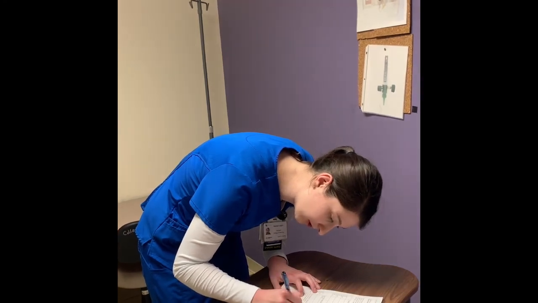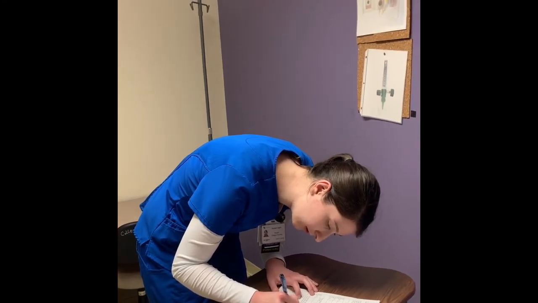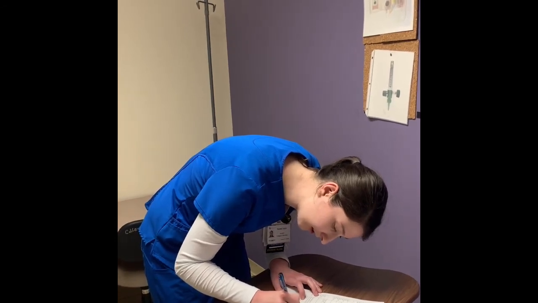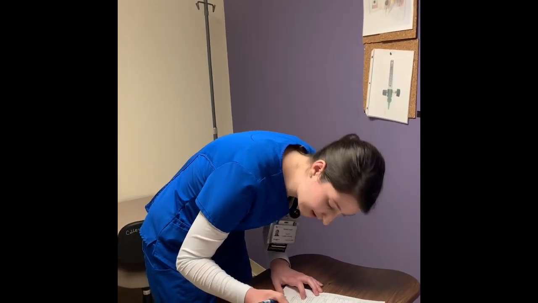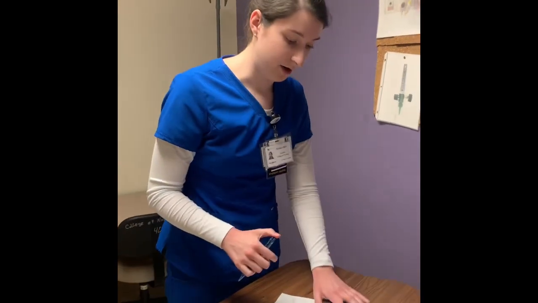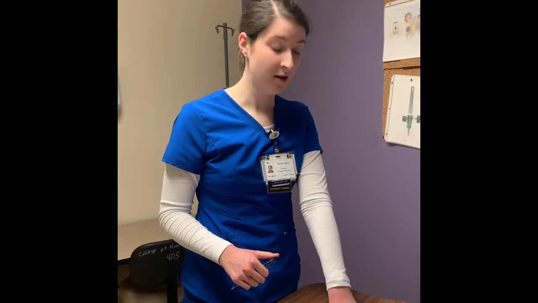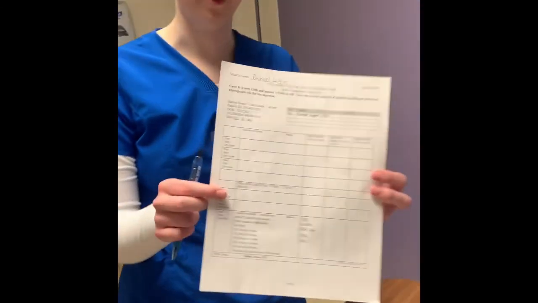I delivered this injection in the lower right quadrant of the abdomen, and I will go ahead and sign my name. And I have already provided my initials and my signature along with my title of UKSN for UK student nurse at the top of my MAR. So this is my final documentation.